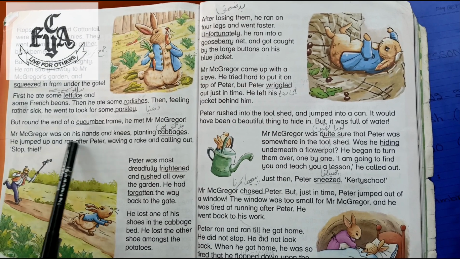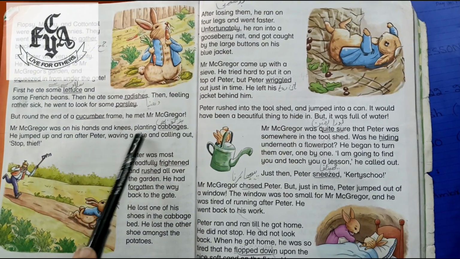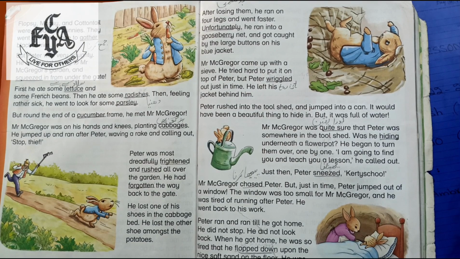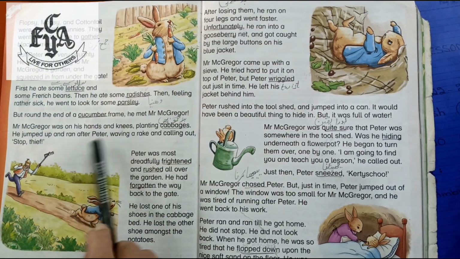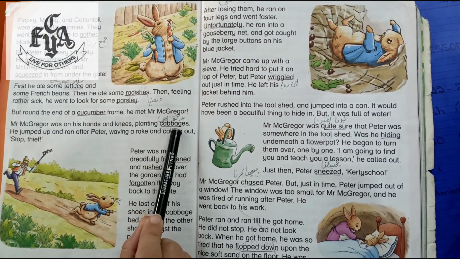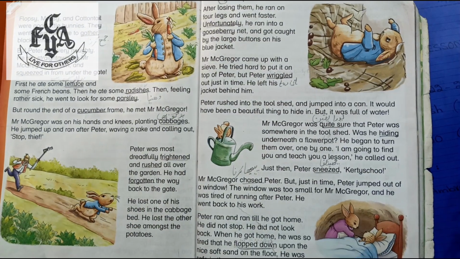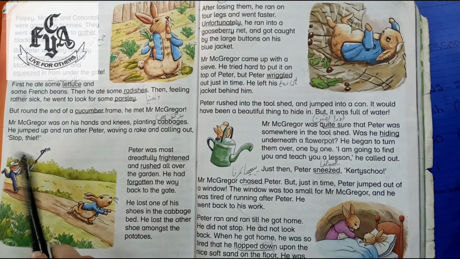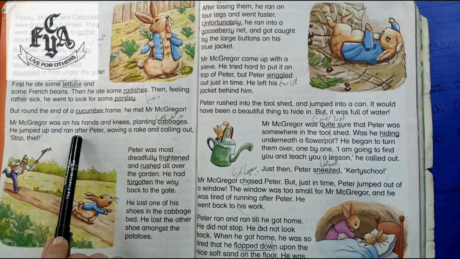Mr. McGregor was on his hands and knees planting cabbages. Mr. McGregor was sitting with the help of his hands and knees, and he was planting cabbages. Cabbages is known as band gobi. It is a vegetable as well. He jumped up and ran after Peter.